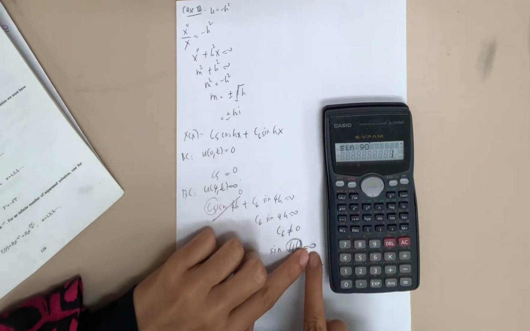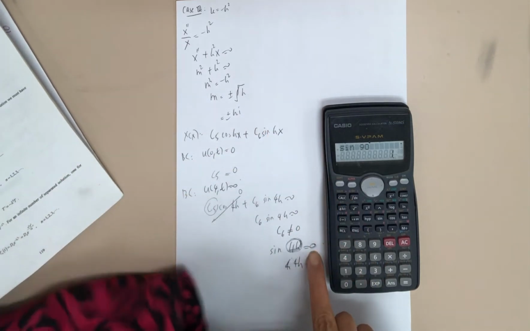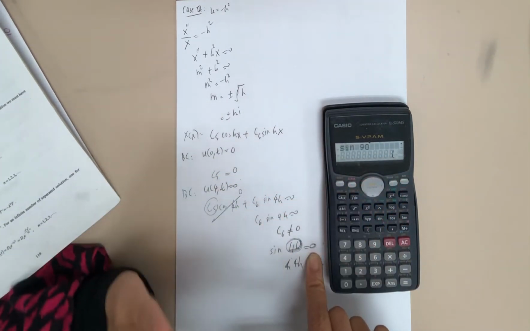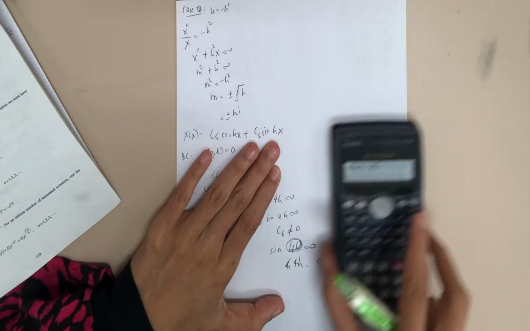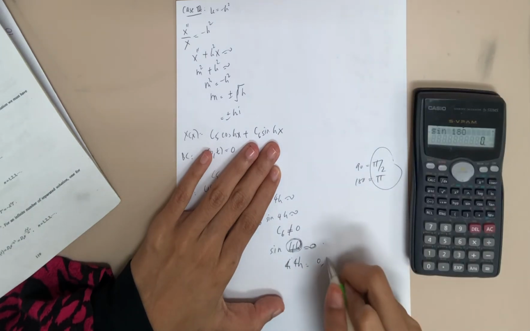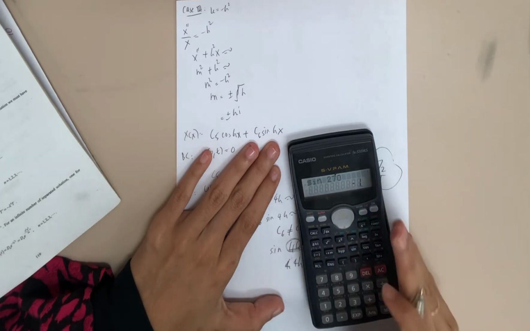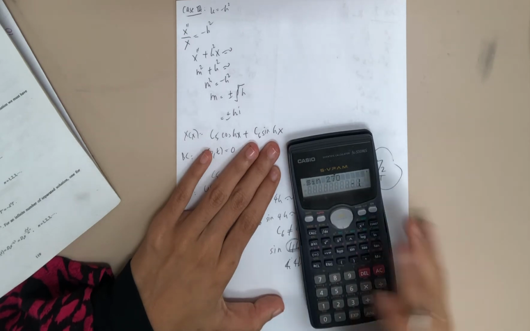But we want the value that when we calculate sine, we get 0. So sine 90 is equal to 1, therefore 90, or pi over 2, is not the answer here. So we try sine 180 pula. Yes, sine 180 is 0. So 180 is equal to pi. Then we try sine 270. 270 is equal to negative 1, so therefore 270, or 3 over 2 pi, is not suitable for this one.